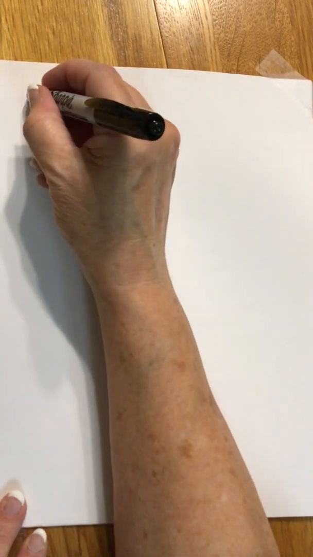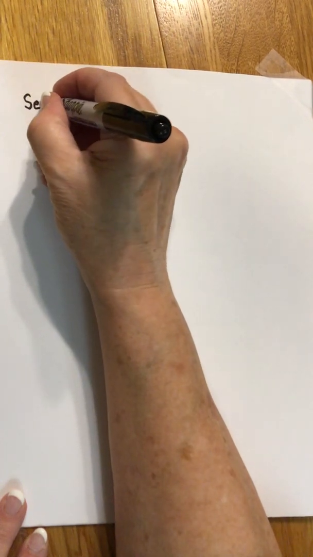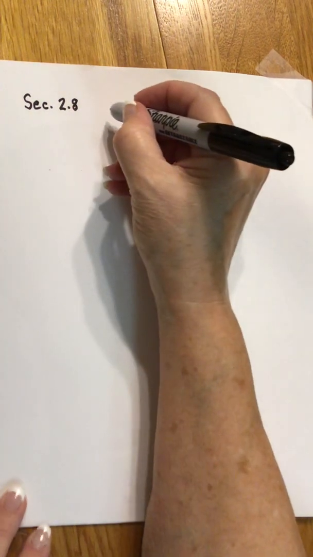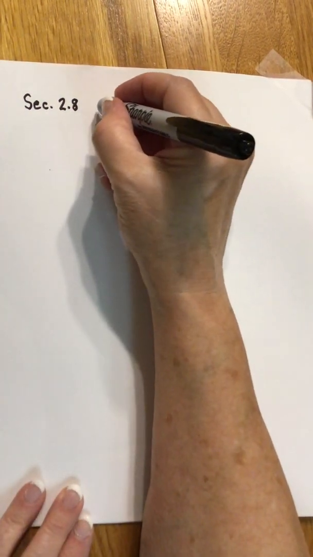Today we're going to talk about section 2.8. One-to-one functions and their inverses.